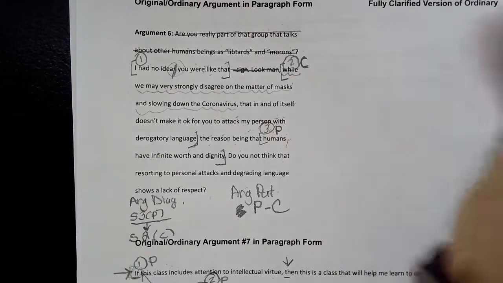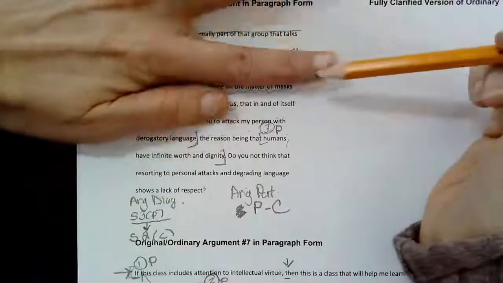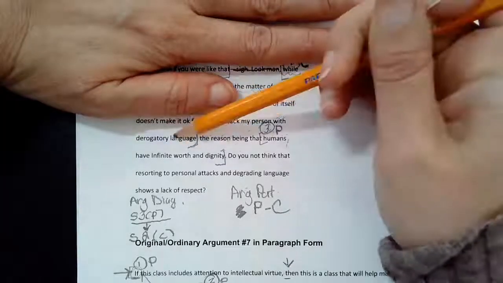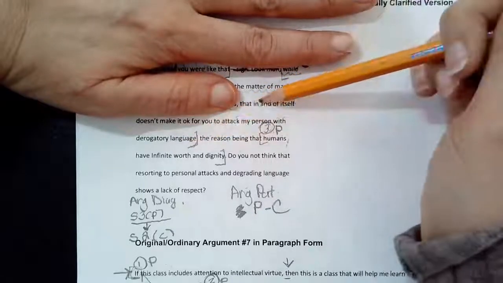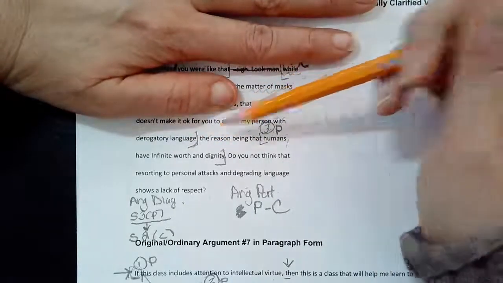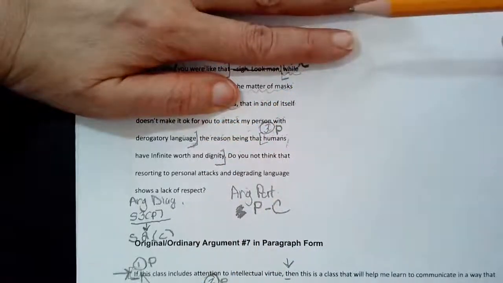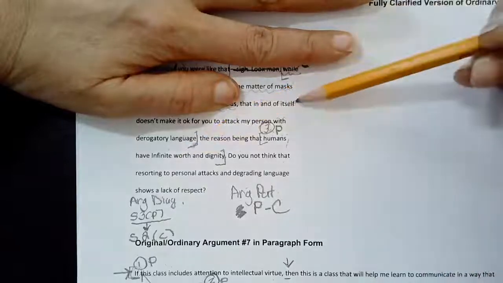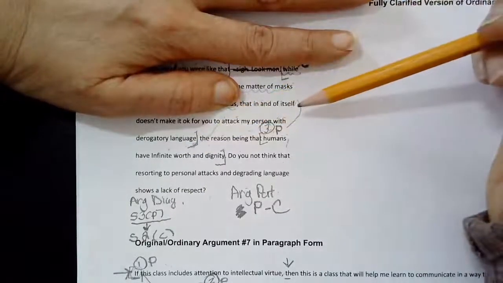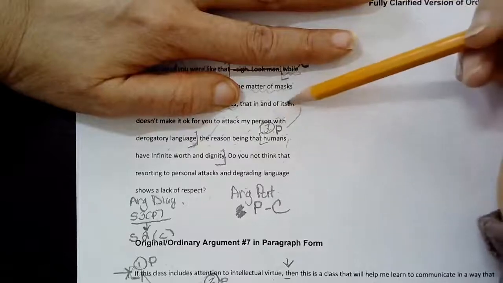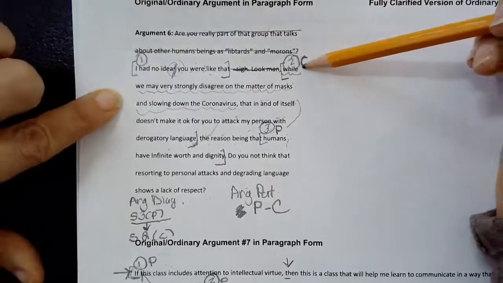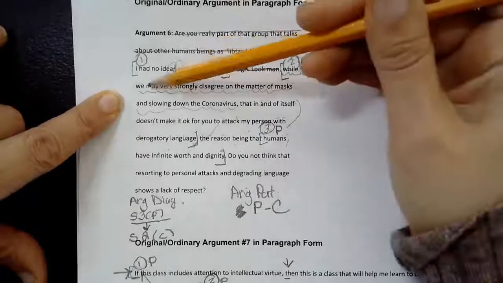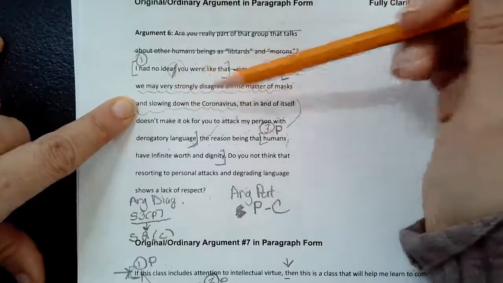all right? So what's going on? The core belief in the statement right here is that in and of itself does not make it okay for you to tag my person with derogatory language. That's the claim that the speaker wishes to advance. Before they advance this claim, they are recognizing that someone, the listener or the reader, might disagree with what they say from here to here, okay? And what is the possible objection to what they say here? It's this part. It's indicated by the word while, right? And the actual discount is we may very strongly blah, blah, blah.